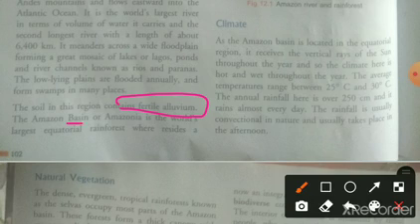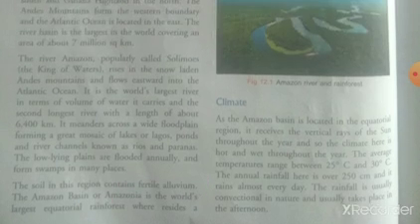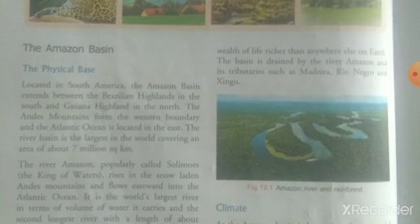The Amazon basin is the world's largest equatorial rainforest, where there is a wealth of life richer than anywhere else on the earth. It means it is a very good climatic area. It is given here as an equatorial rainforest.